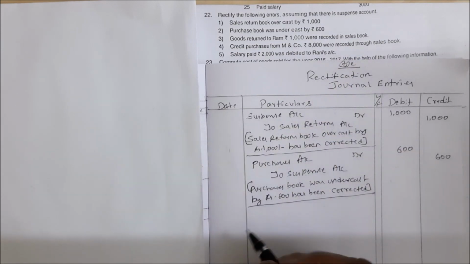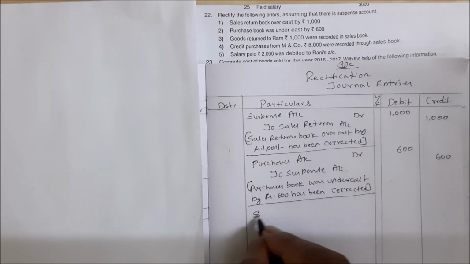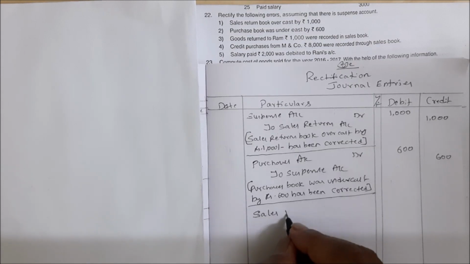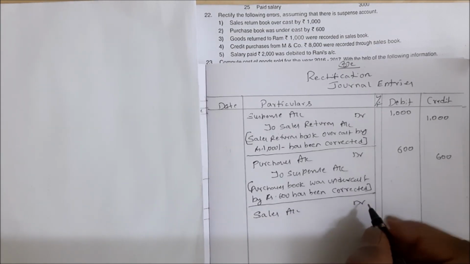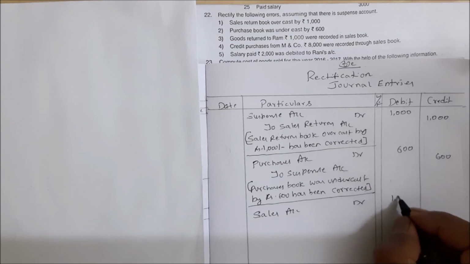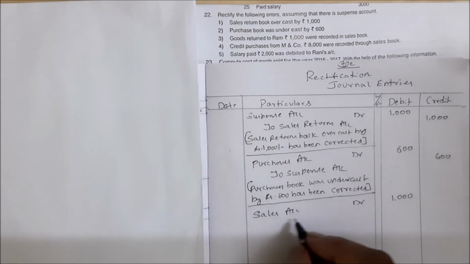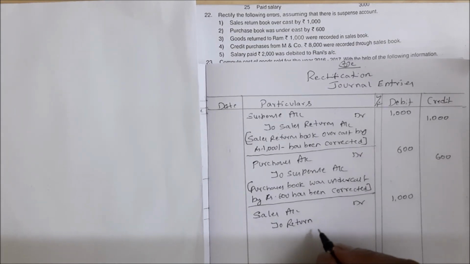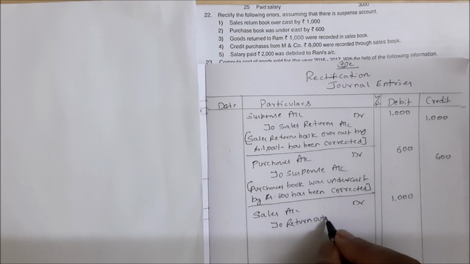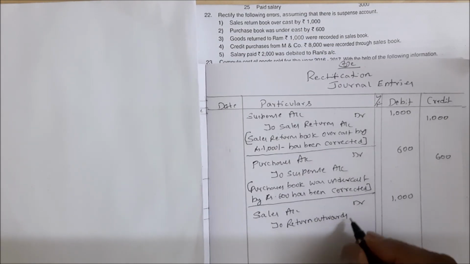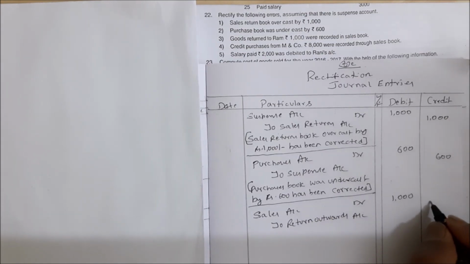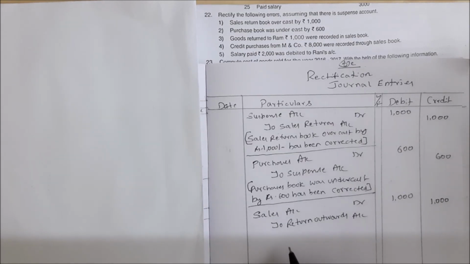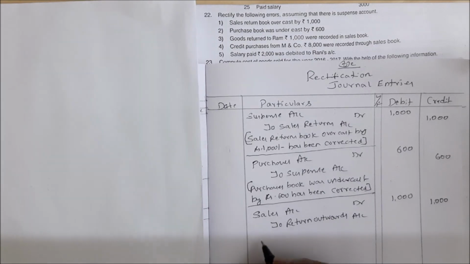So then we say that sales account debtor 1000 to return outwards account 1000.